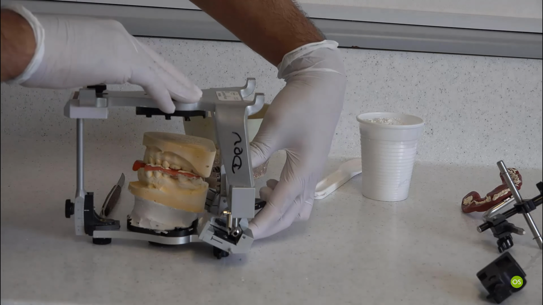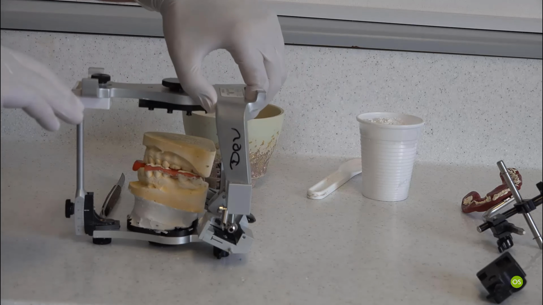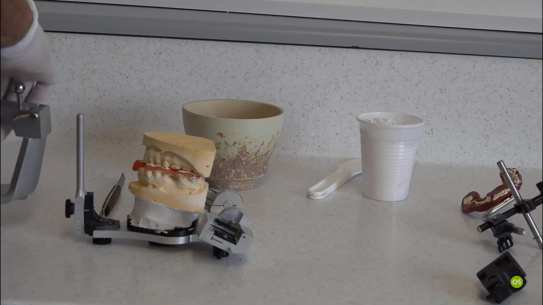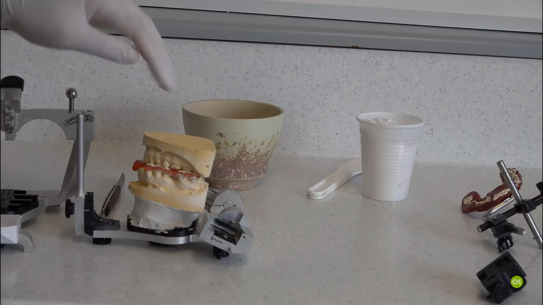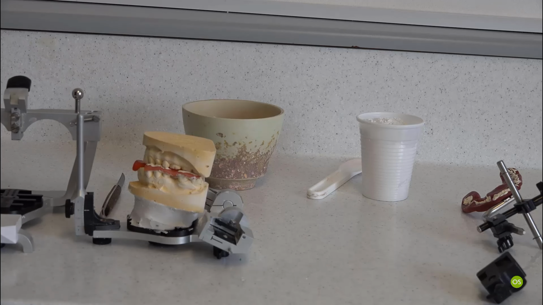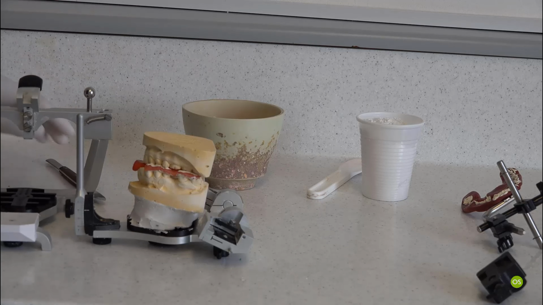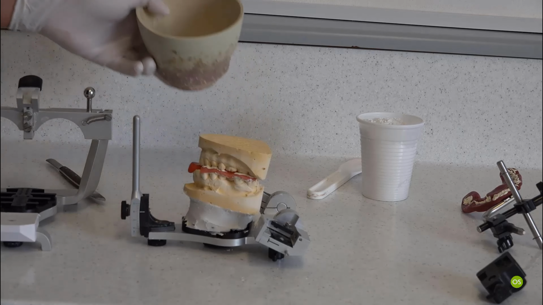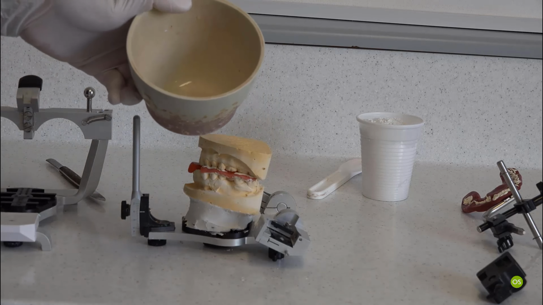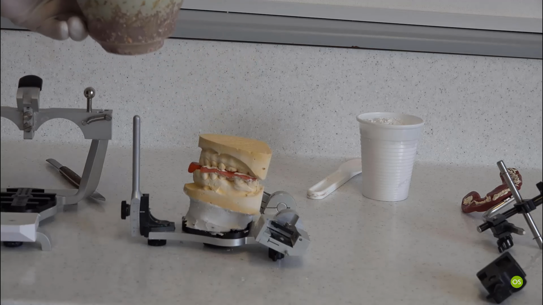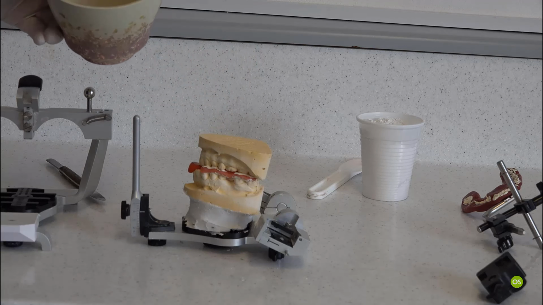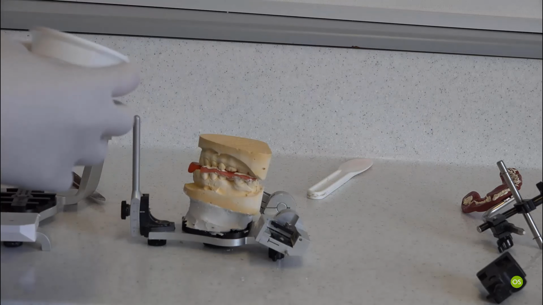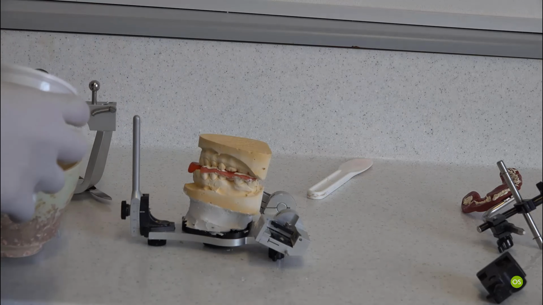So I'm going to take this off again. I've already created grooves and I've already wetted the model from the base. So now we can just go ahead and mix plaster. I've taken a bit more water, because I know that it's going to take a little bit more plaster than the upper model.